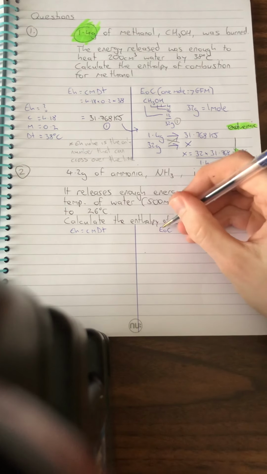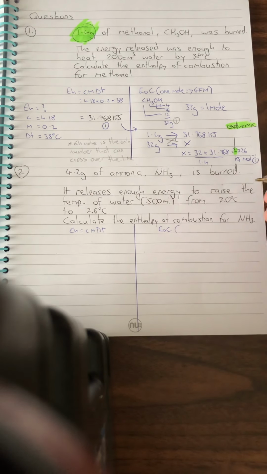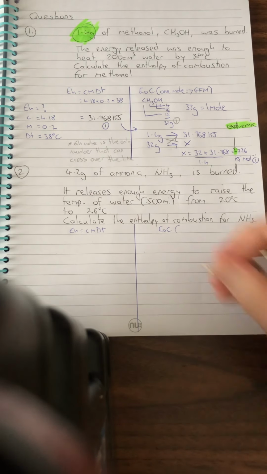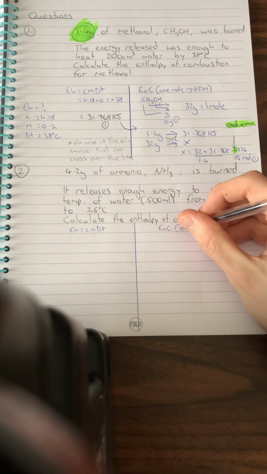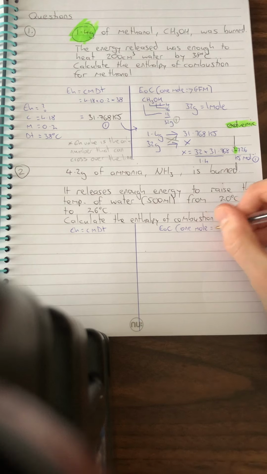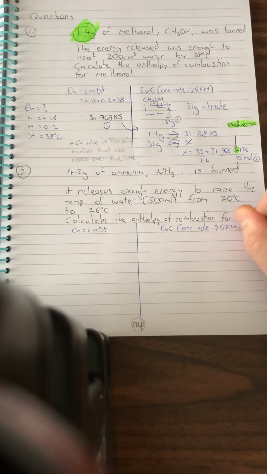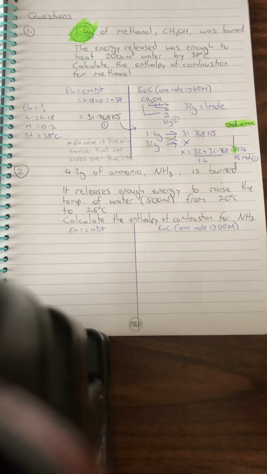What does that stand for? Enthalpy of combustion. In brackets, what does that mean? It's the energy released when 1 mole of a substance is burned in excess oxygen. And what does 1 mole equal? It equals the GFM. Okay, make sure you get that connection into your head.